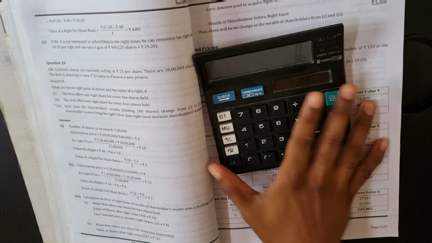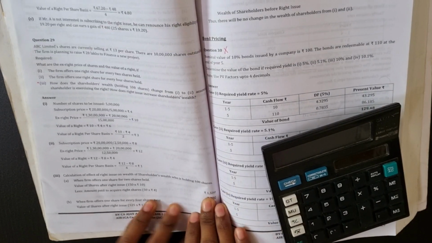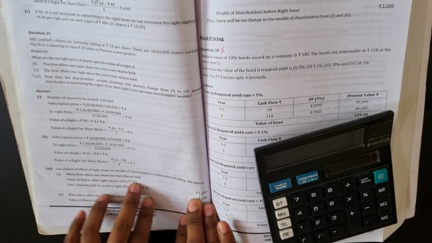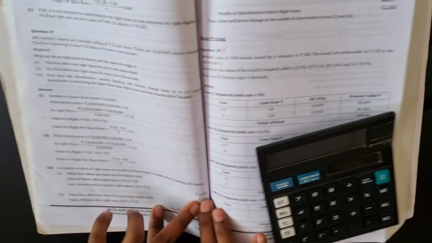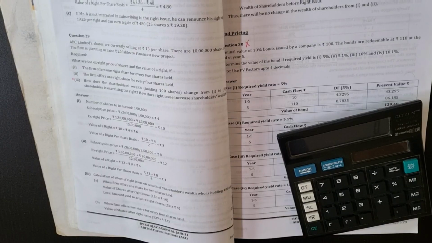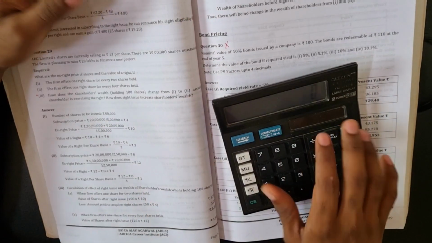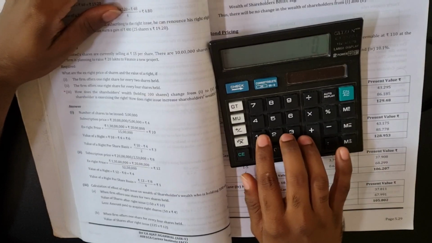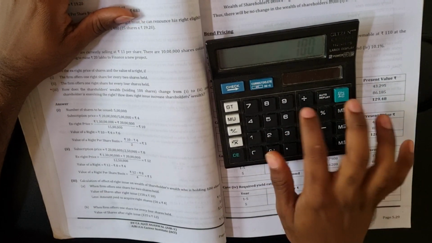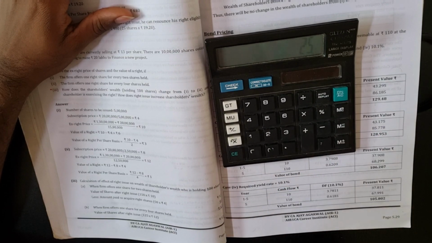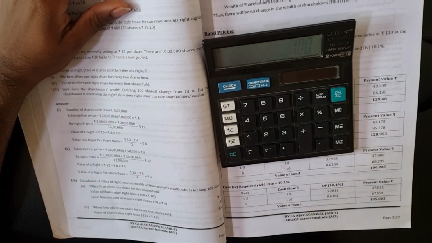The next one, the same they have also done. Third one, see, value of the firm of 1 share held is 1500, less amount to be acquired 200, 1300. Earlier also he had 1300 only. Now the second case, the right share is 4. 100 divided by how much right share will he get? 1 share for every 4 shares held. So 25.